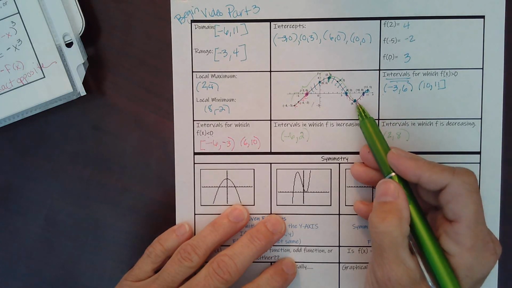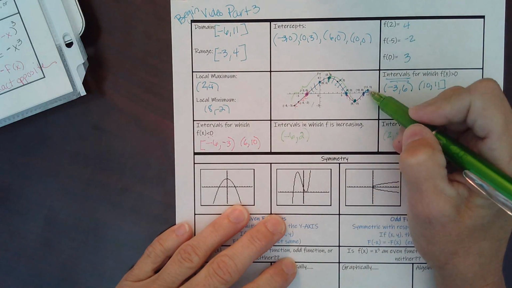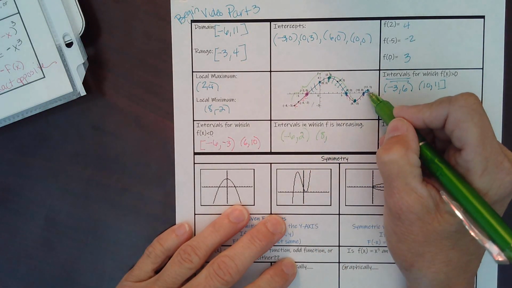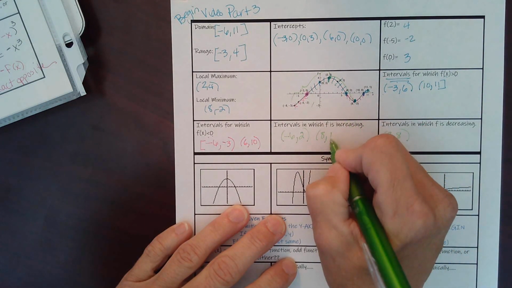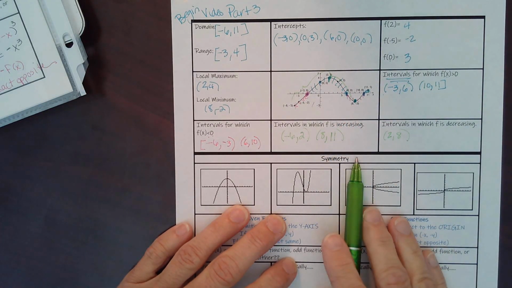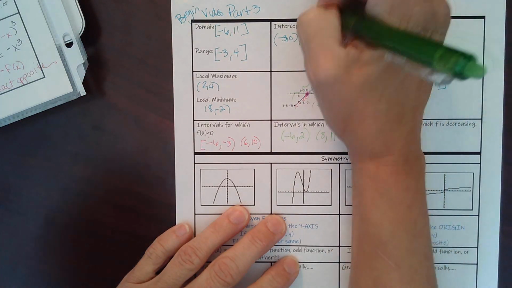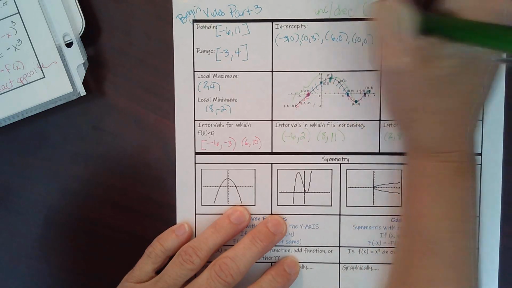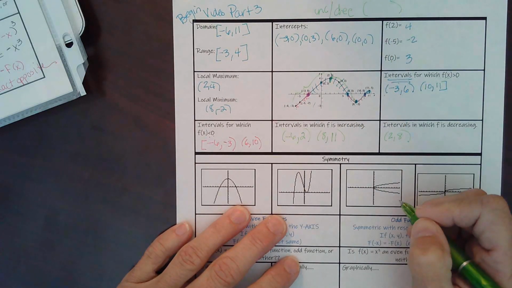And then at 8, the function begins to increase and continues to increase until it reaches the x value of 11. Increasing and decreasing always uses parentheses.